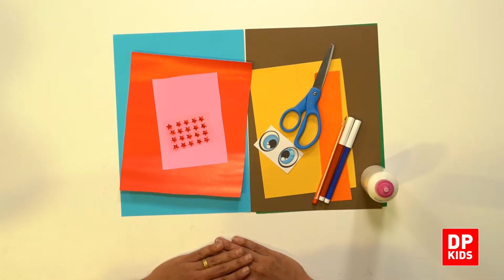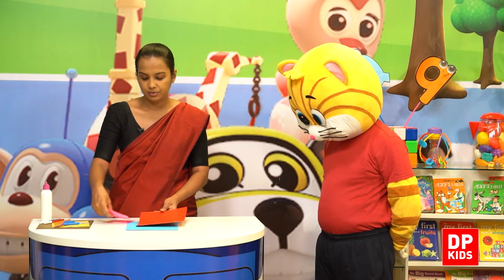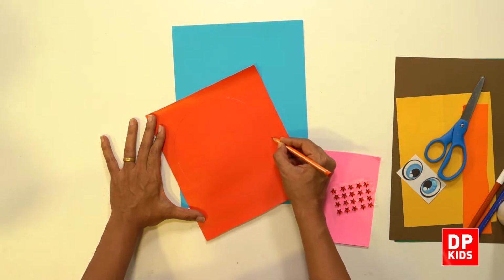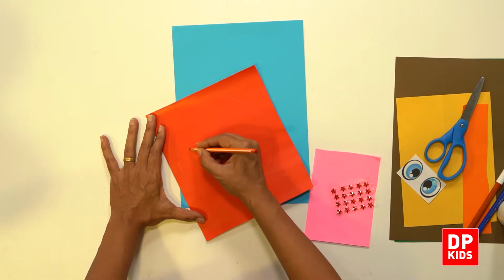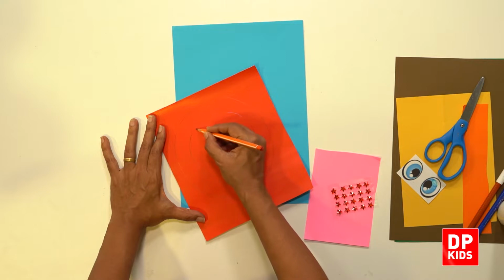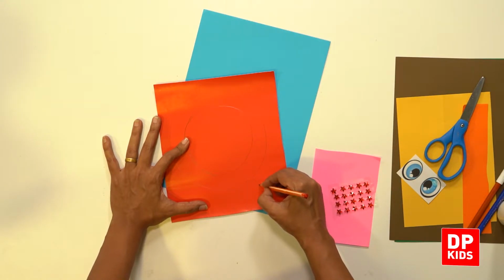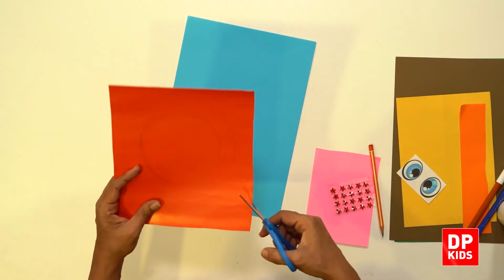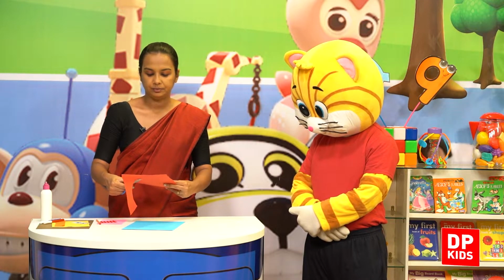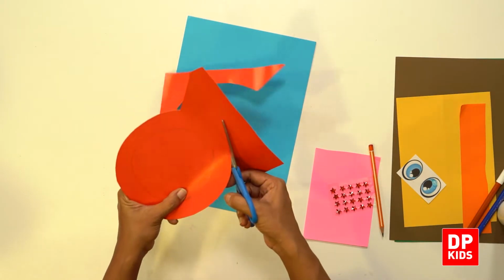So Q and Q. So first we'll make out of Q. Here we are going to cut the letter Q from this board, from this red board. And what are we going to make out of Q? What can we make? We learned a lot of words and we are going to make a queen. Kitty, we are going to make a queen with the letter Q.